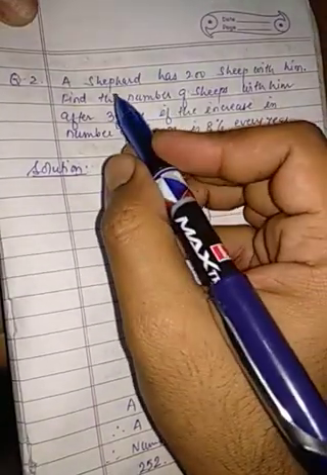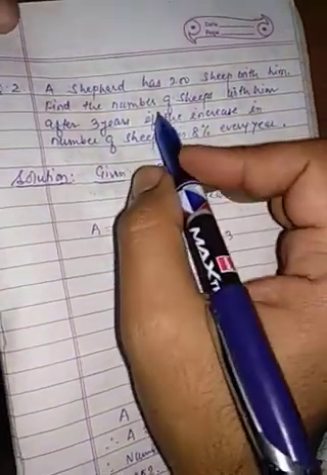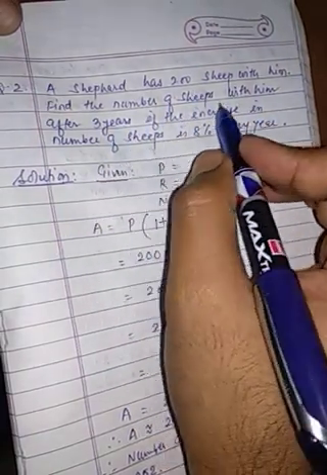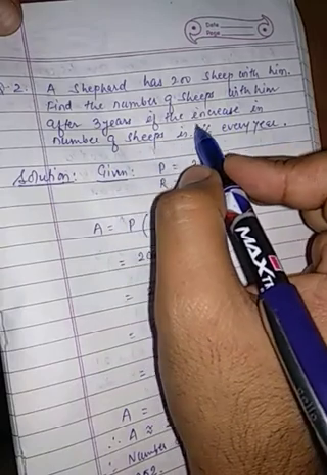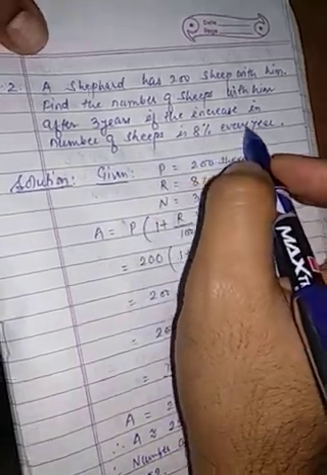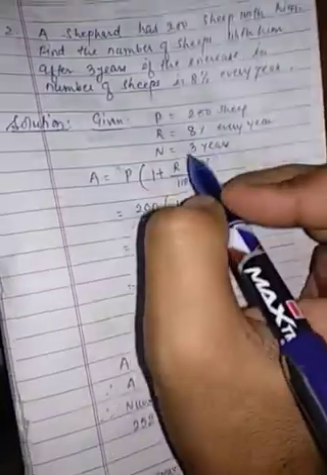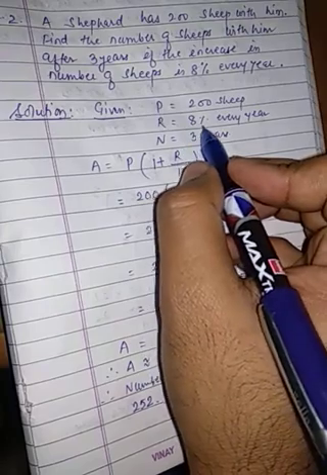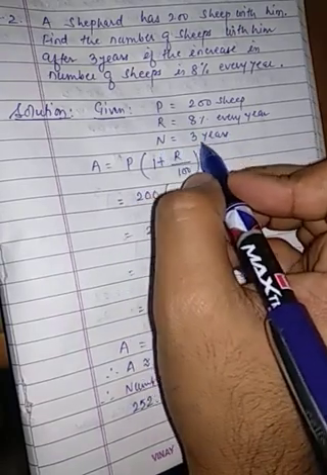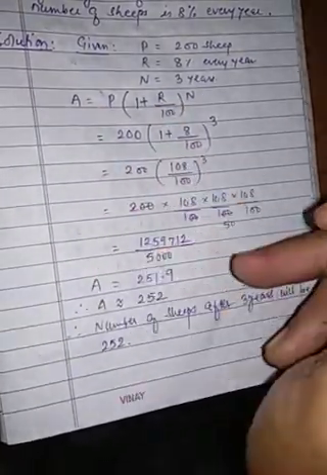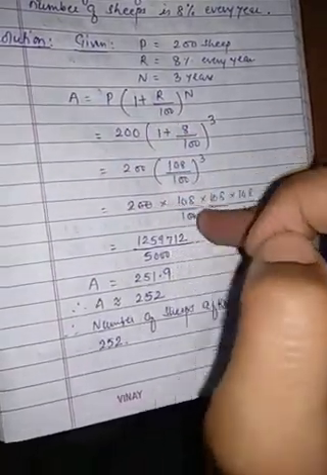So let's see problem number 2. A shepherd has 200 sheep with him. Find the number of sheep with him after 3 years, if the increase in the number of sheep is 8% every year. So here also the initial number is 200 sheep, so we will take it as P. Increment is 8% every year and time is 3 years. So again use the same formula. Put all the values. Cross multiply.